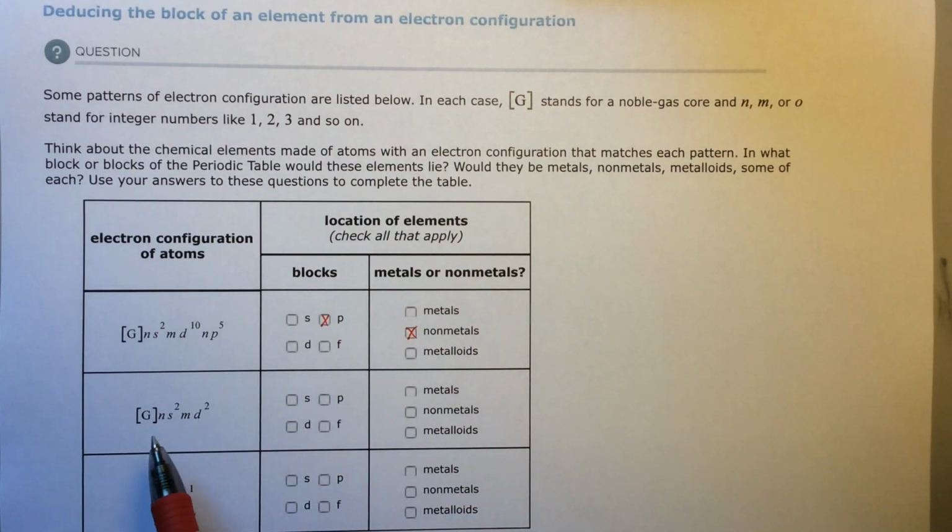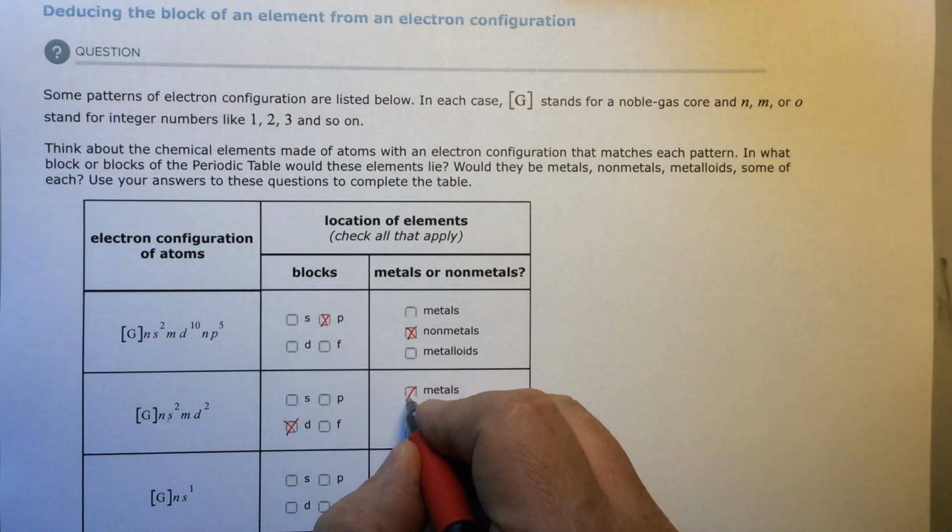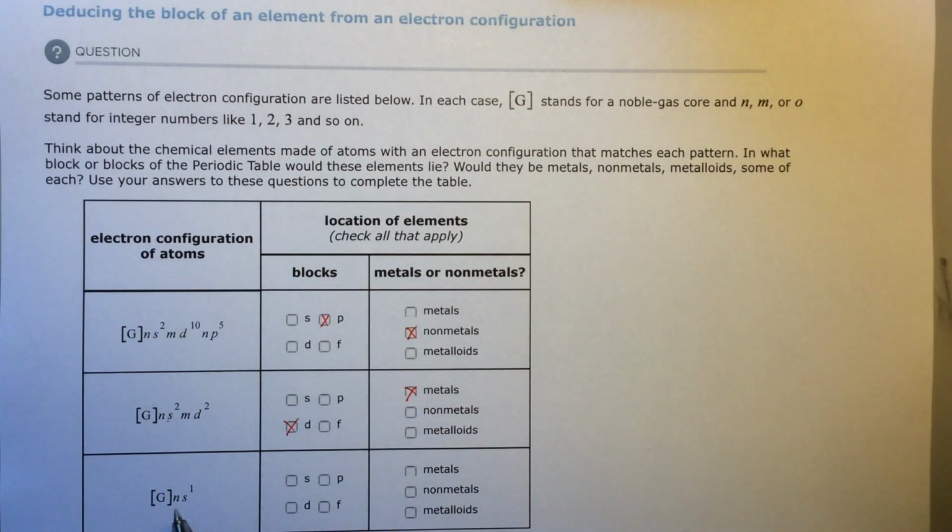Okay. What about this one? I've got some noble gas, my S's are filled, and my D's are not up to 10, it's only to 2. That means that it's in the middle of the D's, and the D's are in the metals. Okay. What about this one?